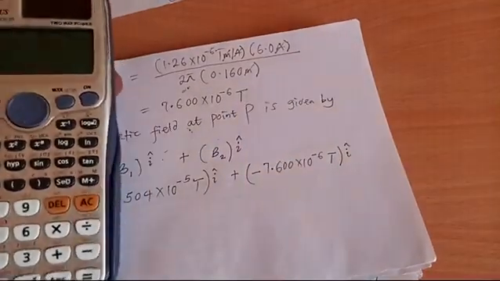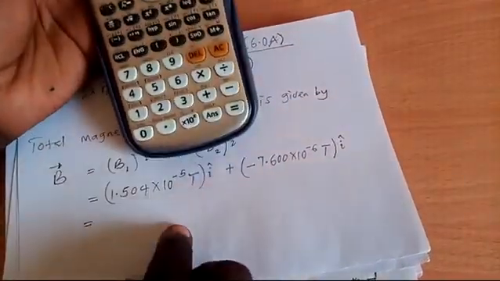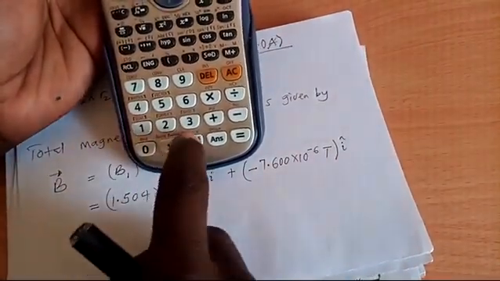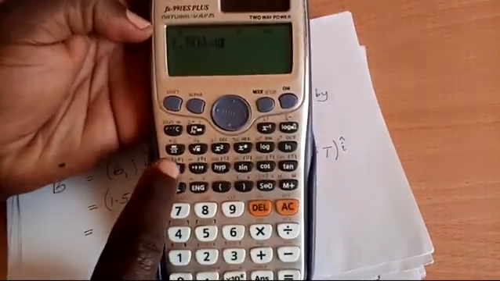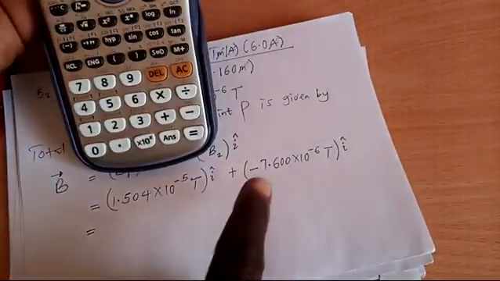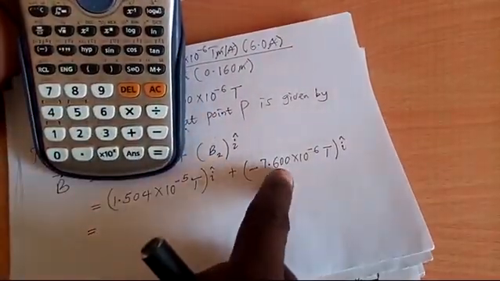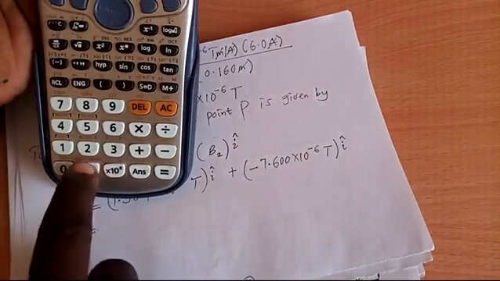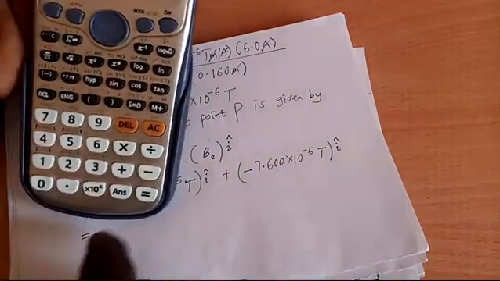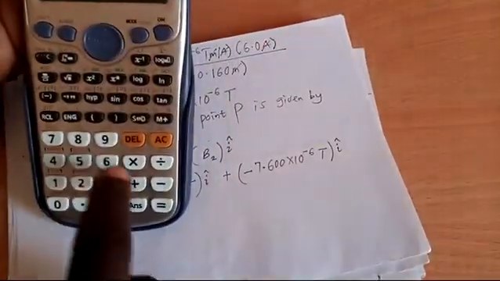So we press again: 1.504 exponential negative 5 minus, since I pressed minus, I don't have to press this one now, 7.600 exponential negative 6.